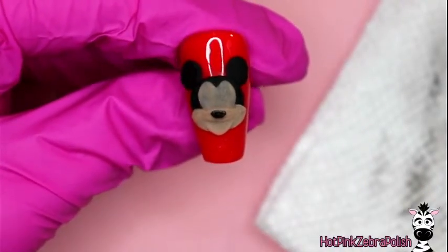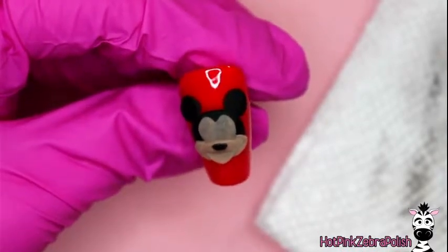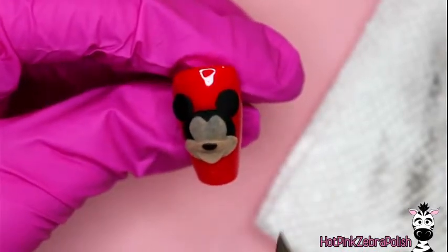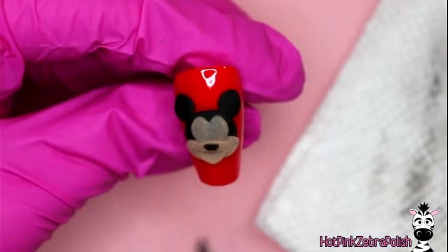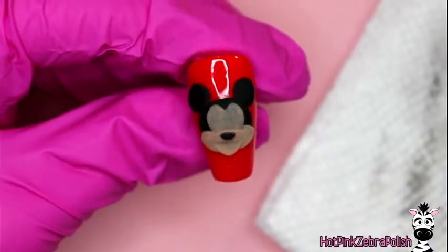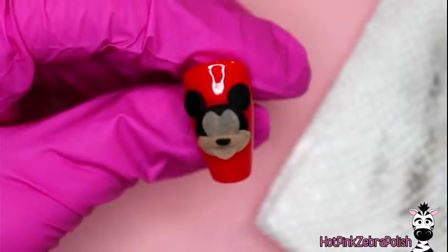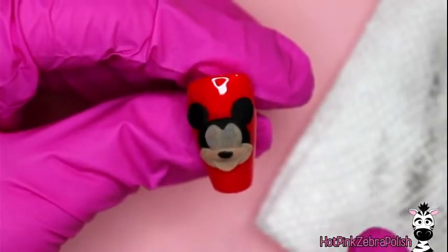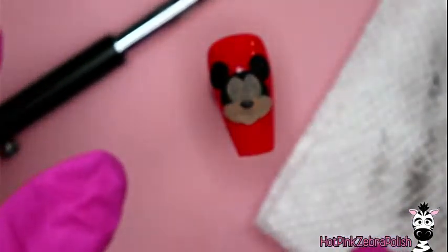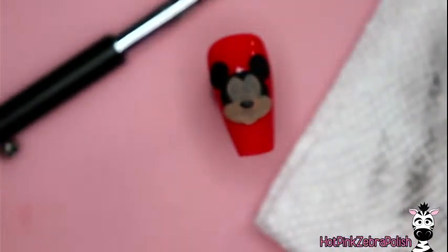So now at this point, it'd be up to you. If you wanted to, you could sculpt his body and his arms, and you could just keep adding things. I kind of like the look of just a floating Mickey head, so we're going to leave it as it is, and I'm going to put away my monomer and my powders, and we're just going to let that all cure fully before we move on to painting.